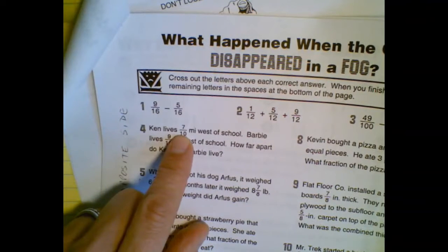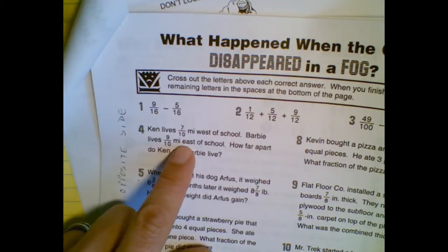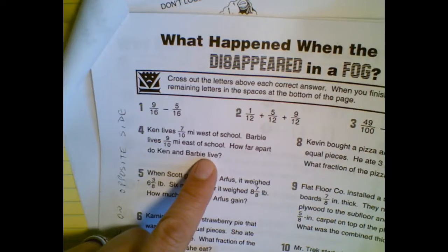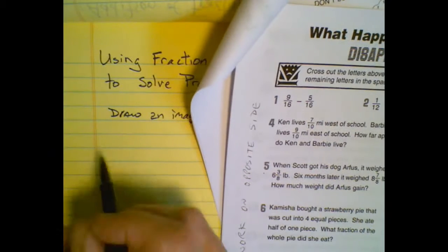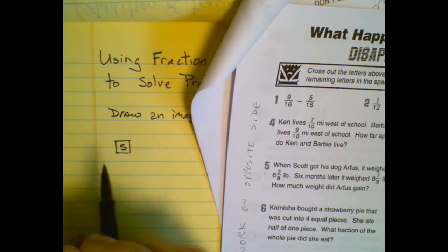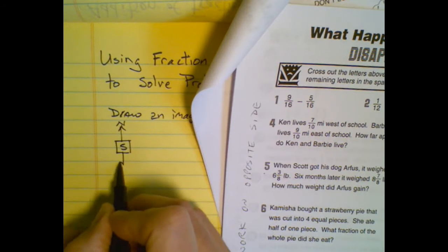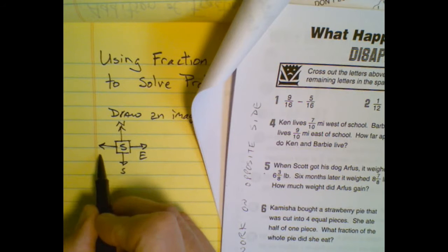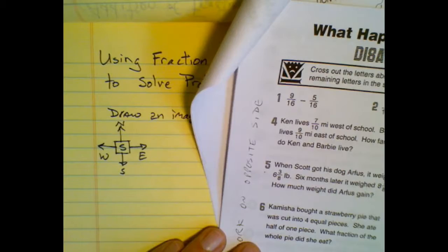Ken lives 7/10 miles west of school, and Barbie lives 9/10 miles east of school. How far apart do Ken and Barbie live? So here's school. I'll write S for school. And I remember typically on maps that this is north, south, east, and west, right? That's the way most maps orient things.